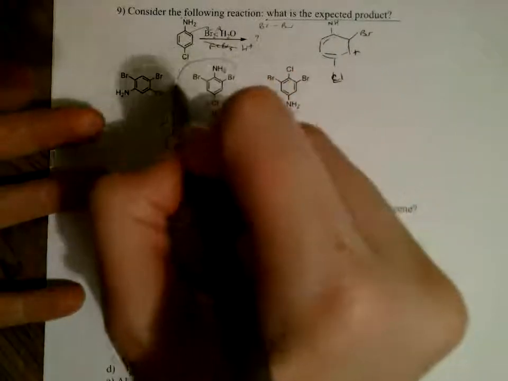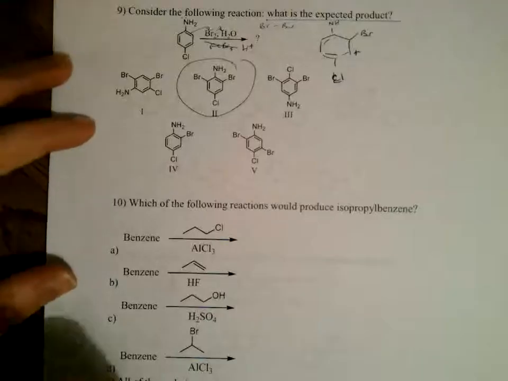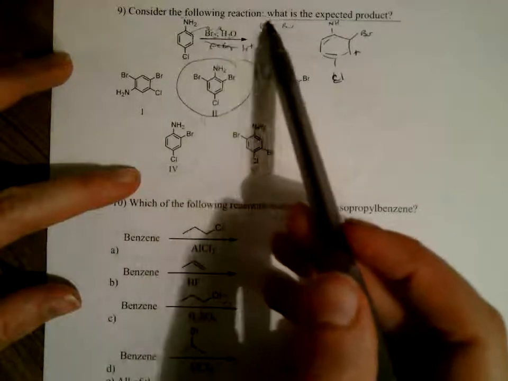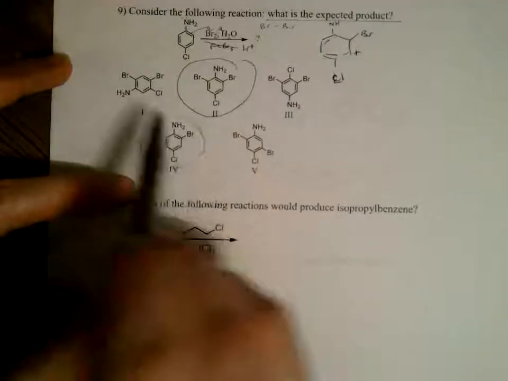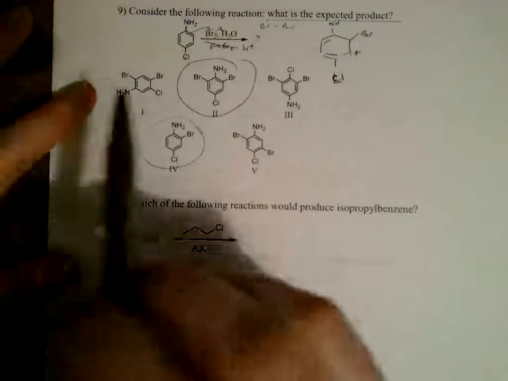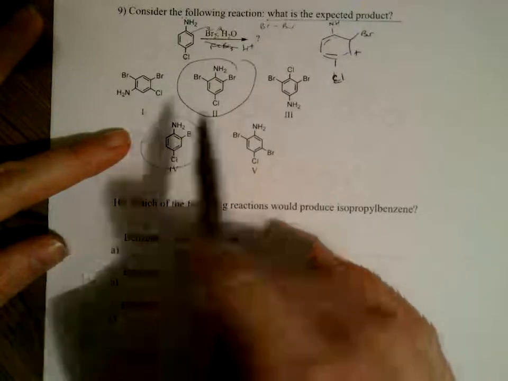So you're going to end up with 2 substitutions at the ortho position. However, I would also say that if it just said what would be the products, this is also a viable option.